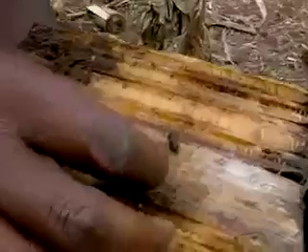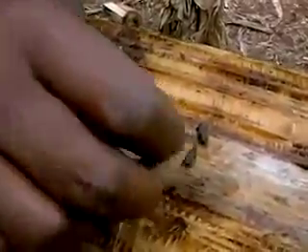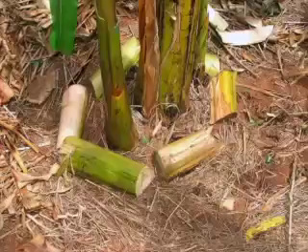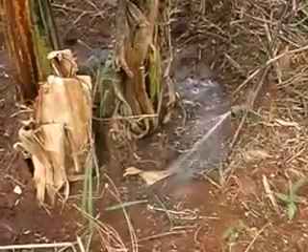We have shown in this video the life cycle of the banana weevil, and we have illustrated the damage it causes. The banana weevil can be controlled through the use of clean planting material, trapping, and use of chemicals.